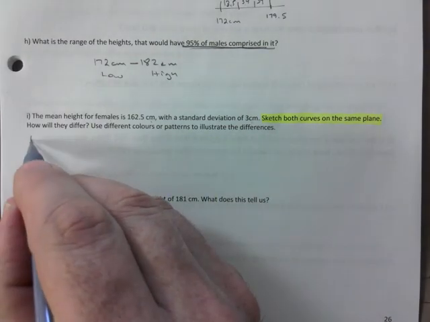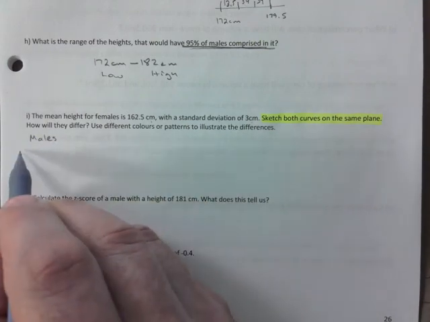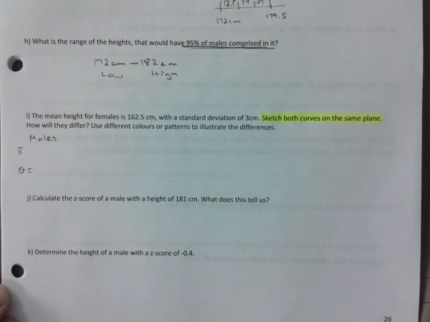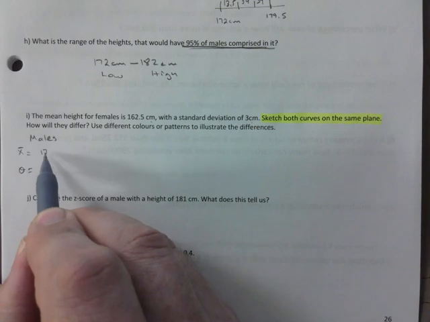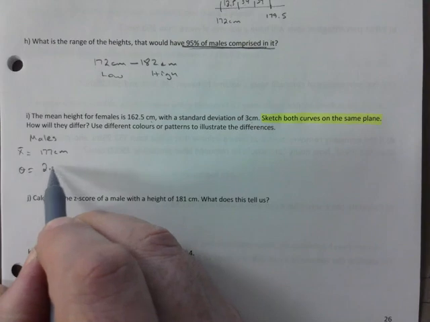Let's make a little chart here first. Males, and then we have the mean and the standard deviation. And what's the mean for males again? It's 177 centimeters. And the standard deviation is 2.5 centimeters.